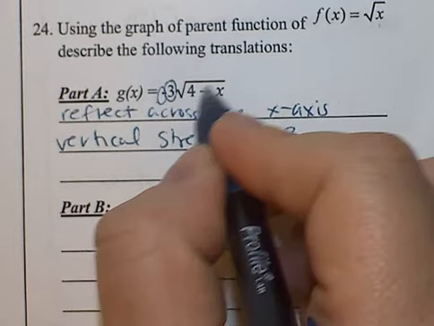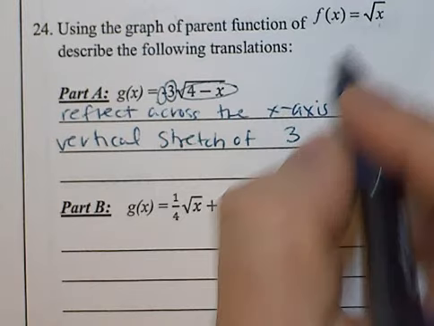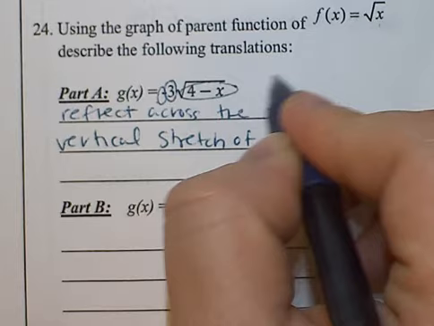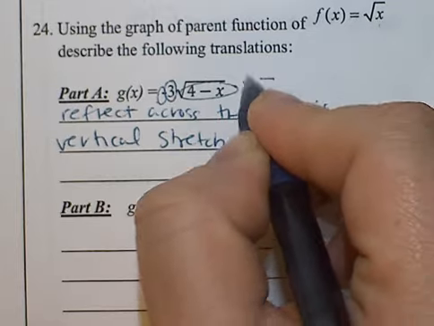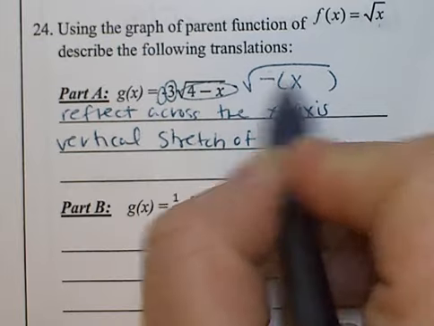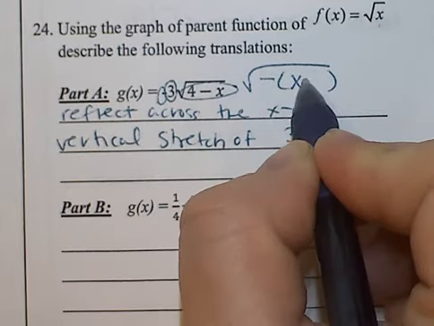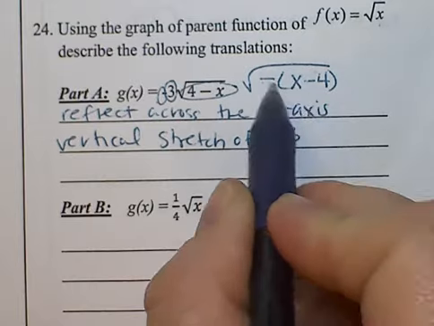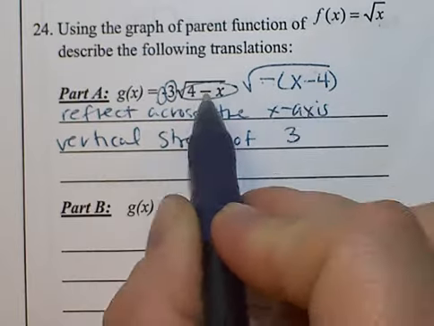All right, now I'm going to rewrite this inside. I want the x to go first. So I'm going to have a negative, and then x. Now I need to end up with a positive 4. So to get a positive 4, when you distribute this negative, it needs to be a negative 4. So watch, negative times x is negative x, negative times negative 4 is positive 4.